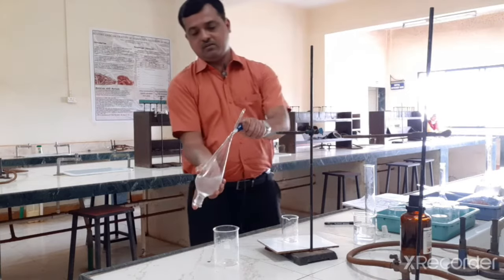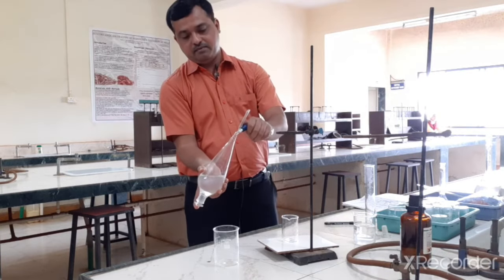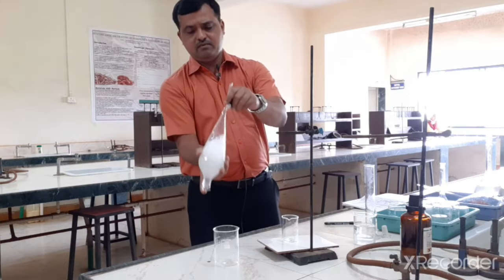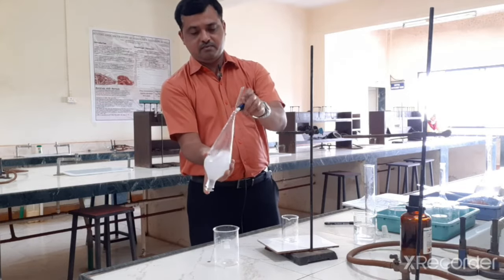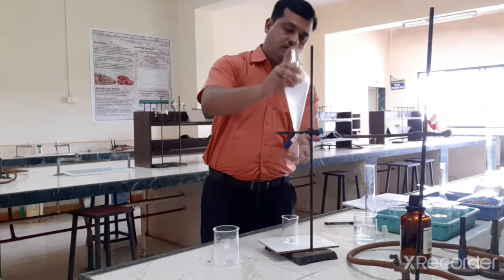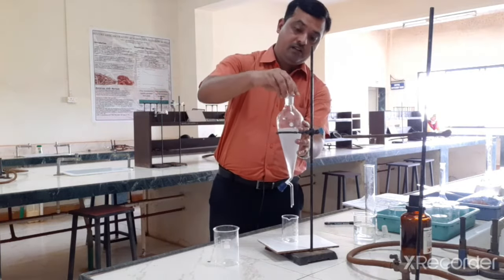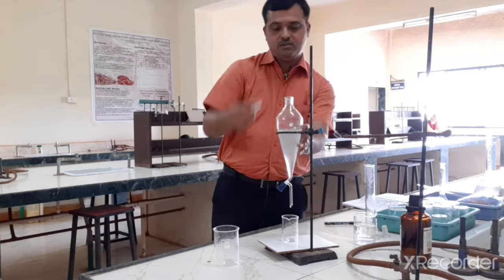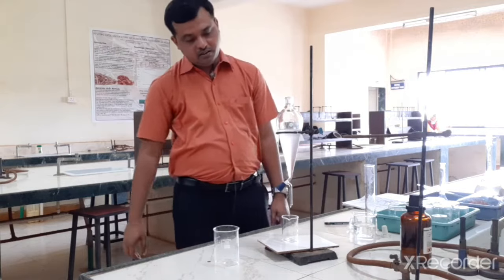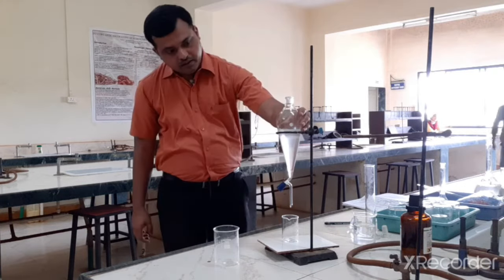So we have to shake this. So this is called washing, to remove any sulfamethoxazole which has come into the chloroform layer.